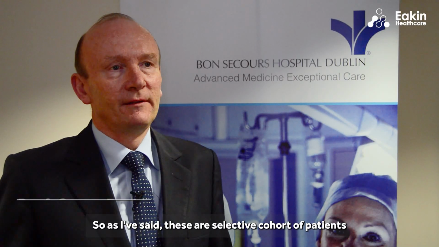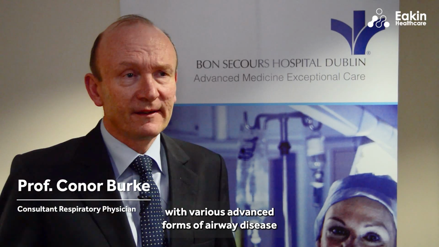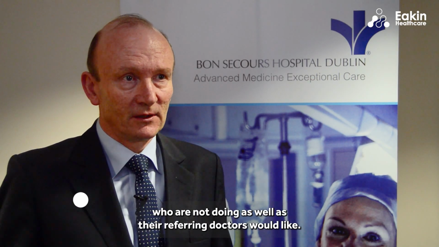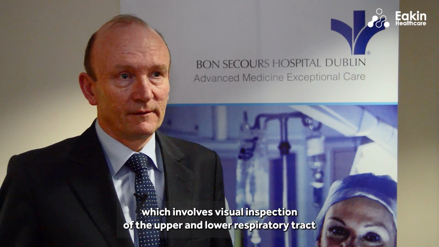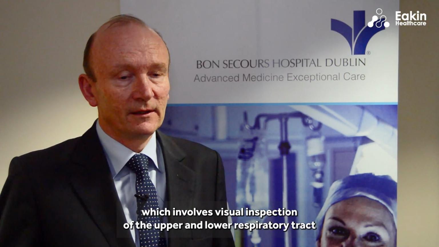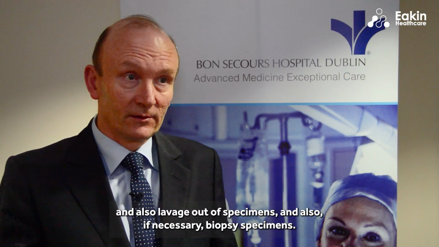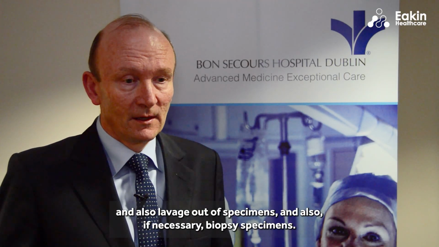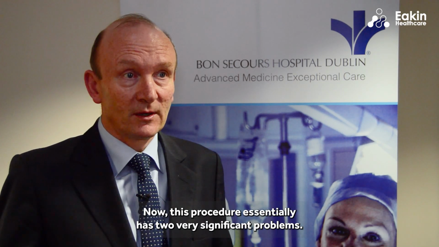Okay, so as I've said, these are a selective cohort of patients with various advanced forms of airway disease who are not doing as well as their referring doctors would like. In these patients, we proceed with fibre optic bronchoscopy, which involves visual inspection of the upper and lower respiratory tract using a fibre optic instrument, which permits visualization and also lavage out of specimens and also, if necessary, biopsy specimens. Now, this procedure essentially has two very significant problems.